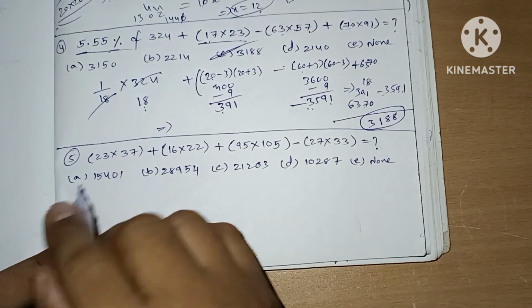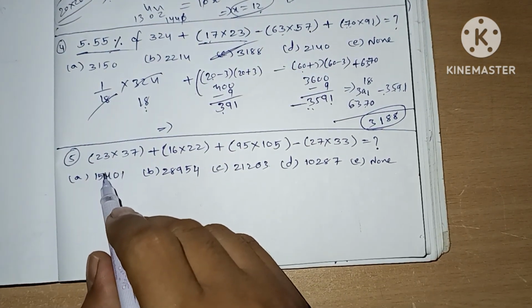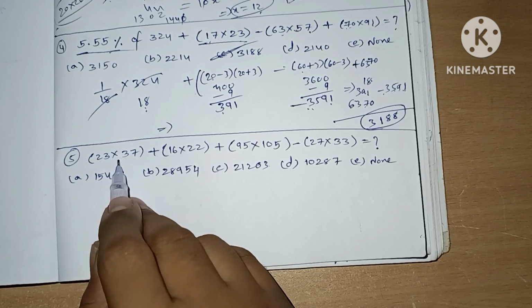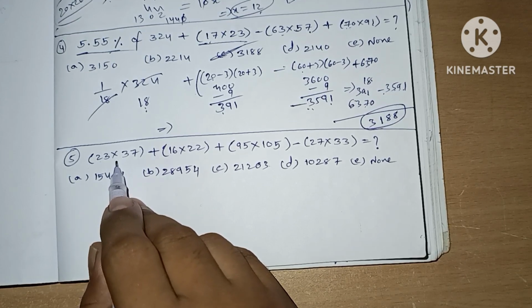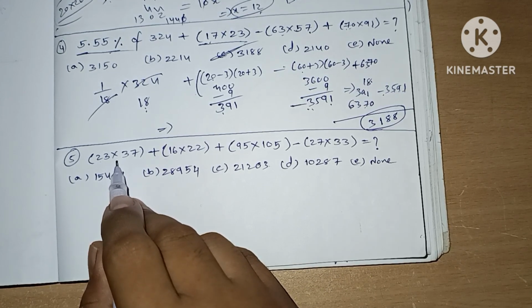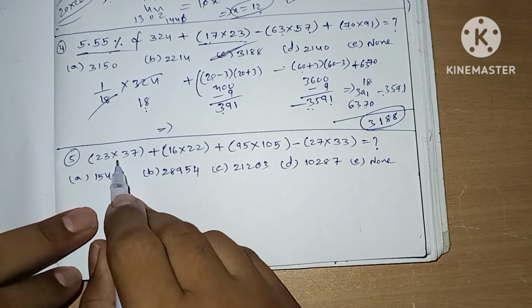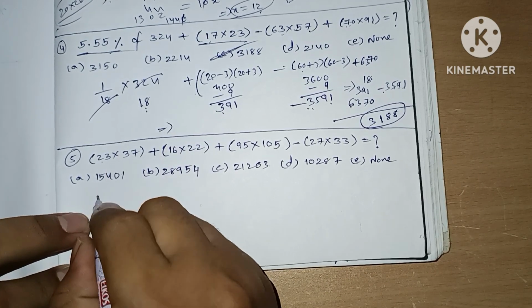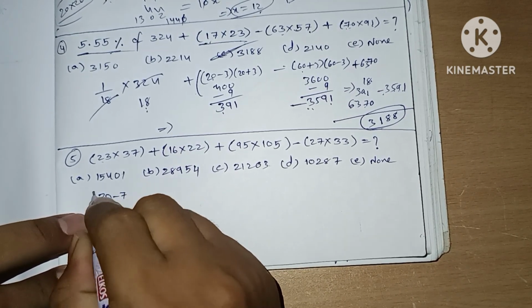Next question. Here the difference between these two is 14. 14 means half, 7. So 23 plus 7 will be 30. 30 minus 7 and 30 plus 7.